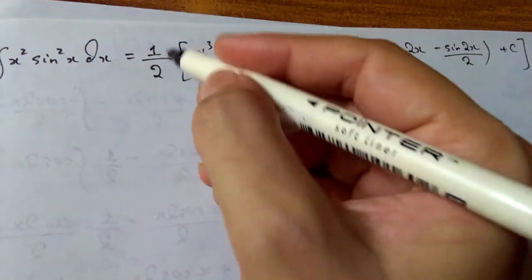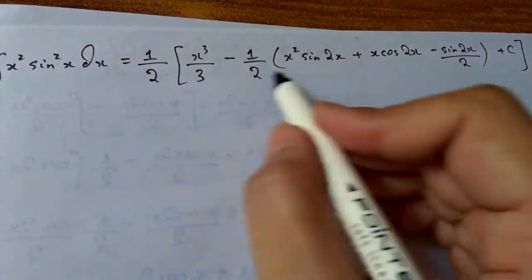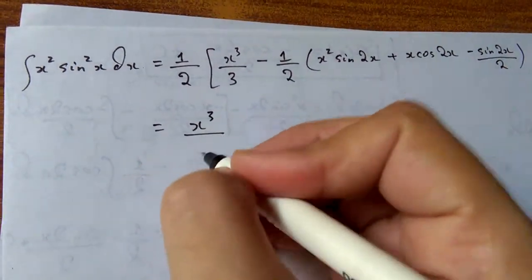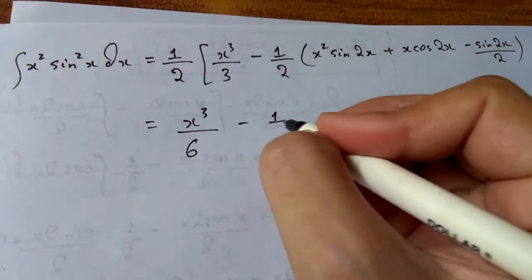Also you can multiply this half with these 2 terms, and in that case it looks like this, nothing else.